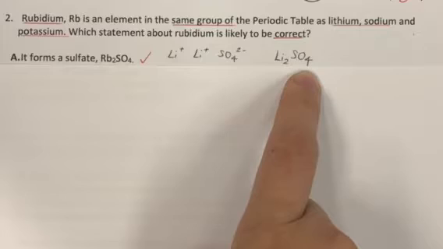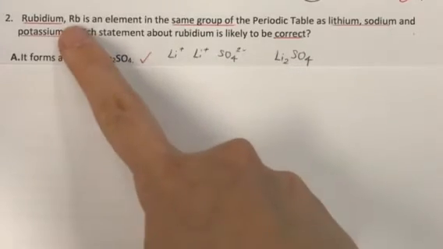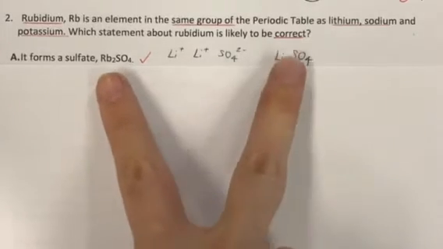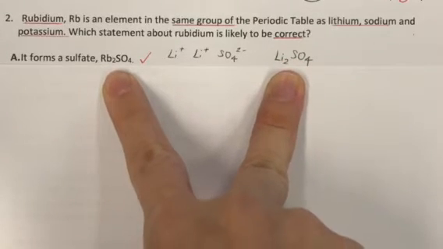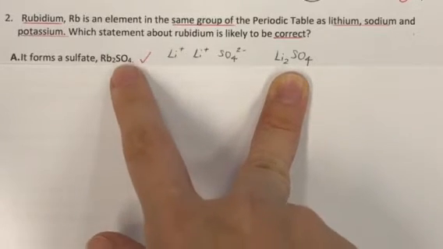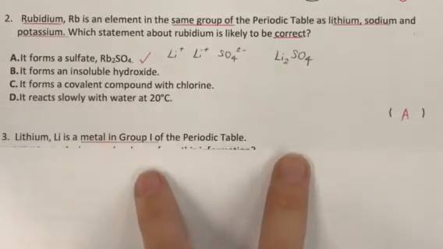Li2SO4. Since rubidium is in the same group as lithium, rubidium will also have the same formula. Rubidium will be Rb2SO4. So the answer for 2 will be A.